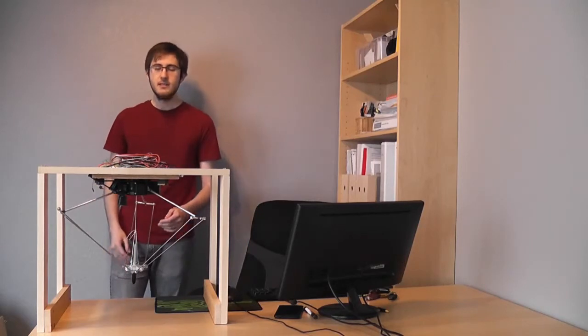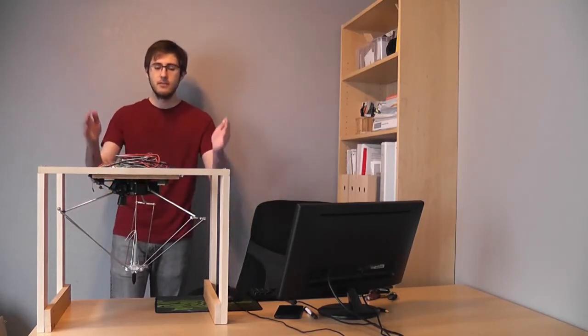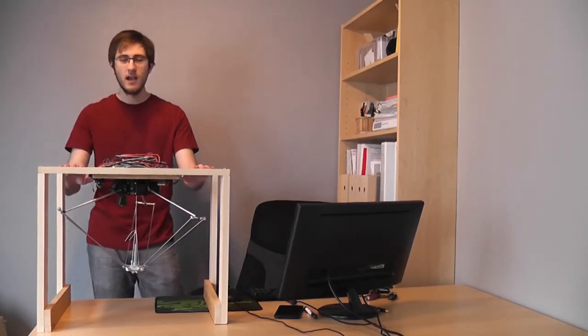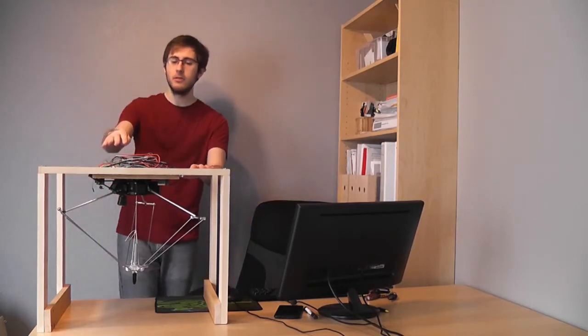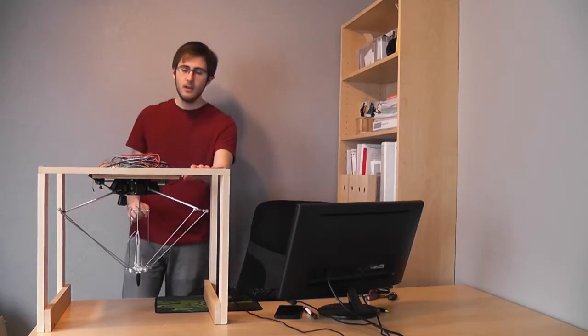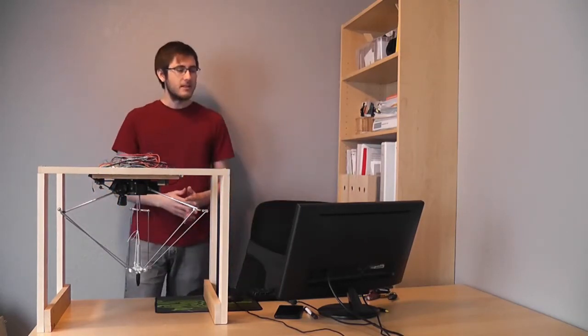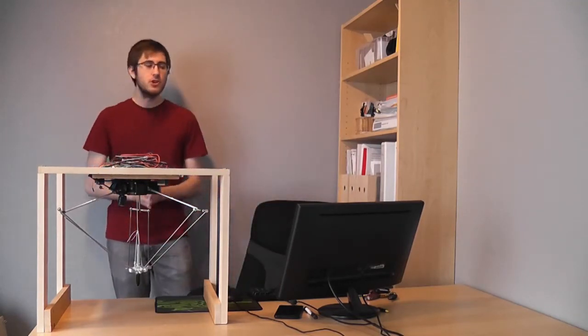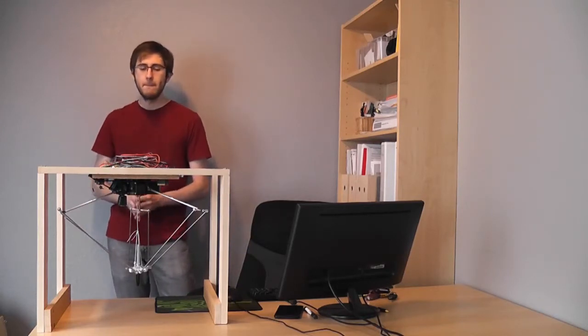So for this task, it needs a few things. The first is the robot itself, and the second is the code running on the Arduino in this case, to tell the robot where to go. So, getting into that, first of all I'm going to talk about G-code generation and reading.